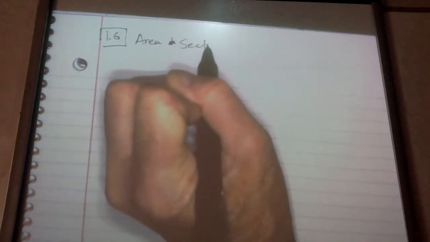which is really important. It goes over the area and sectors of a circle. Now, I expect you to know the area of a triangle, so that I didn't really put in here, but I can go over it later.